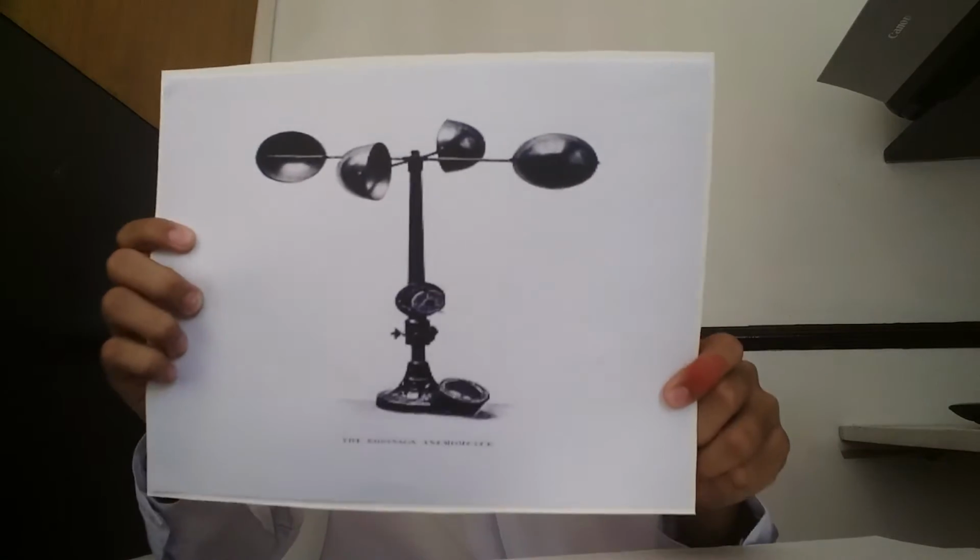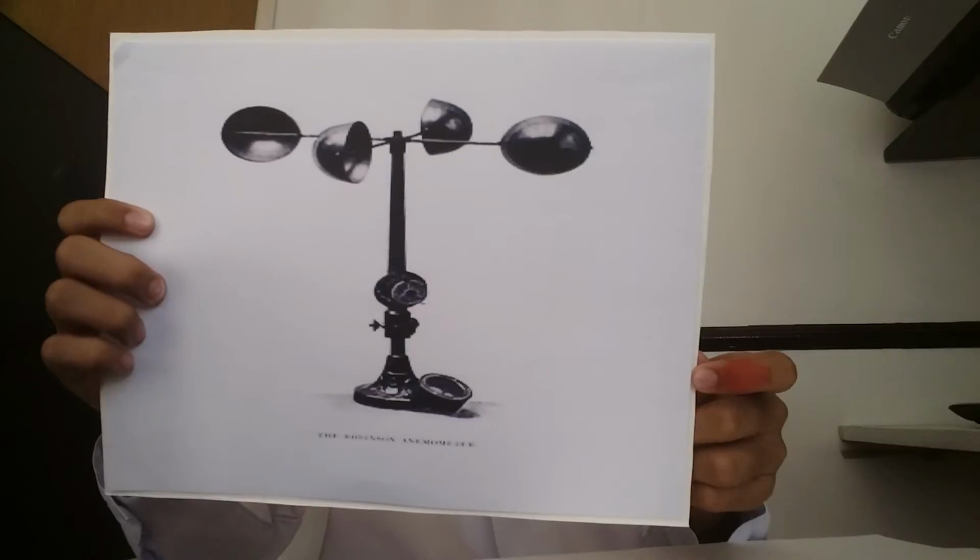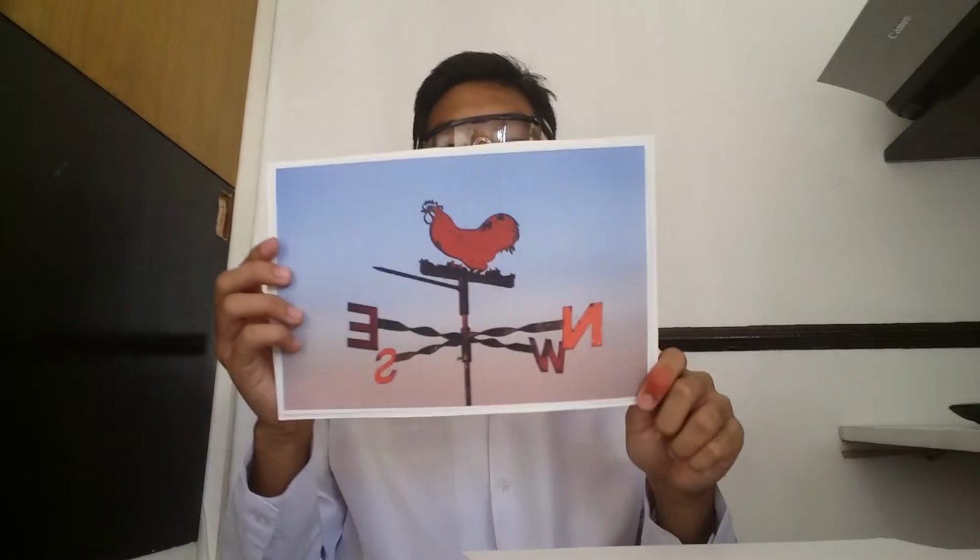Do you know that the fastest recorded wind speed was recorded in Barrow Island, Australia? It amazingly had a speed of 408 kilometers per hour, even though it's not related to tornadoes. So here's the weather vane, which is used to measure the direction of the wind. So you are right, these are the metal roosters that you see in farms.